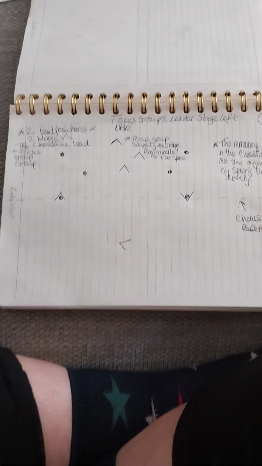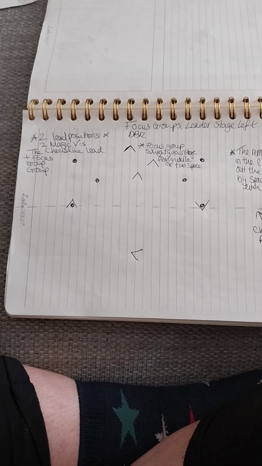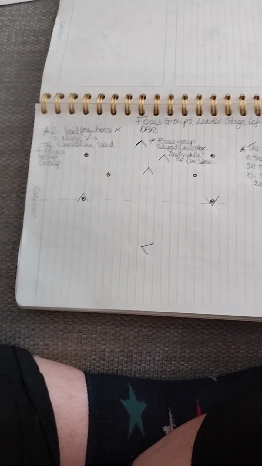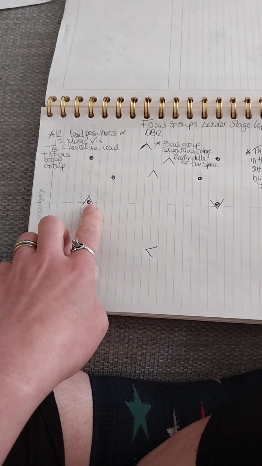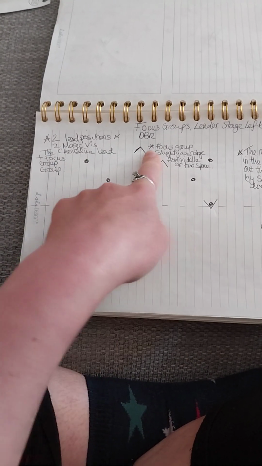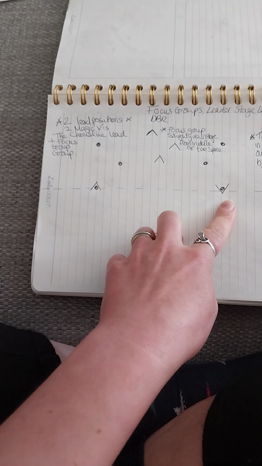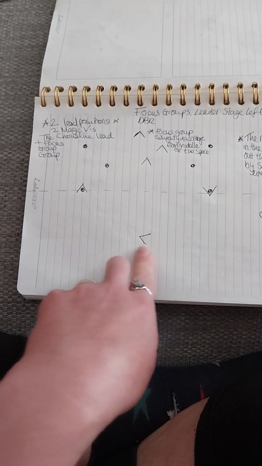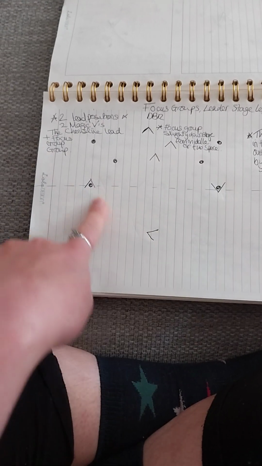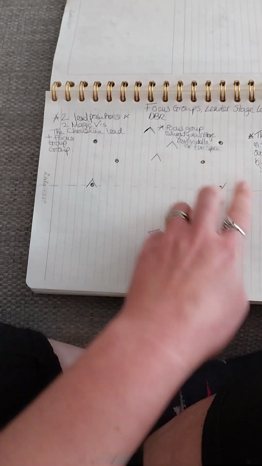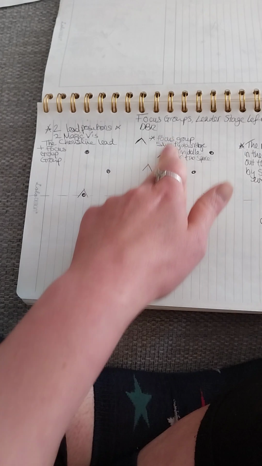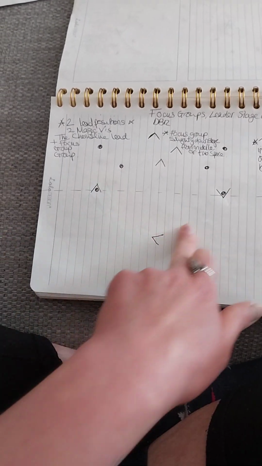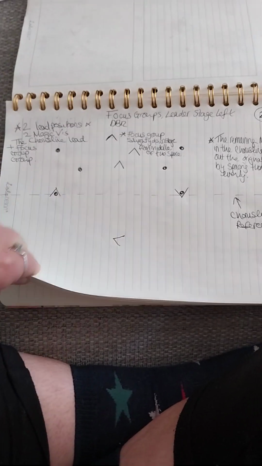Focus groups, leader stage left, downbeat right. So we have 2 lead positions: the chorus line lead and the focus group lead. The remaining movers in the chorus line fill out the space, fill out the original size by spacing themselves evenly. Yes, 1, 2, 3, 4, 5, 6 dancers, 3 in the focus group, and we have 3 remaining in the chorus line. Okay.